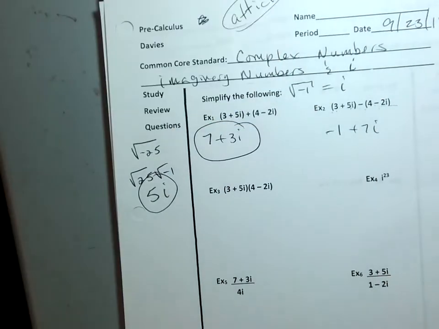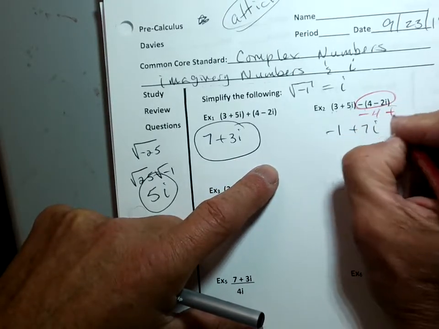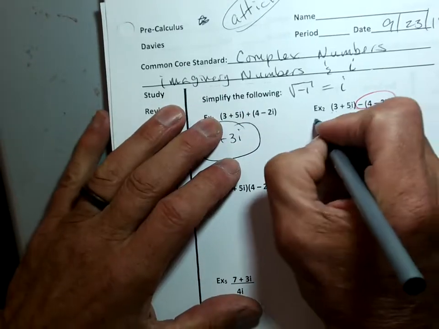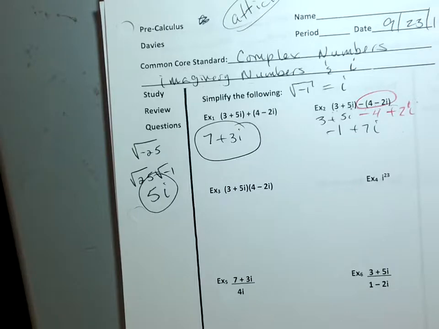Now, if you're not sure if you're going to mess up on your negatives, then just bring the negative through. Remember how we brought the negative through? If I brought the negative through, I'd have a -4 plus 2I, right? And then it's easier to just add the 3 plus 5I if you bring the negative through. You don't have to bring it through. Hopefully you can see that, okay?